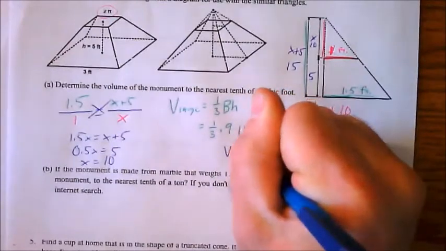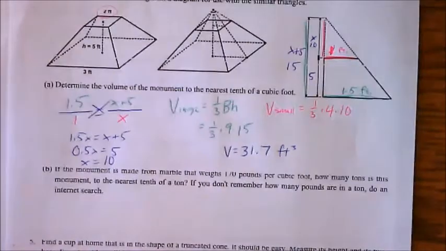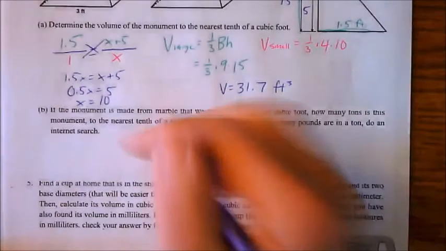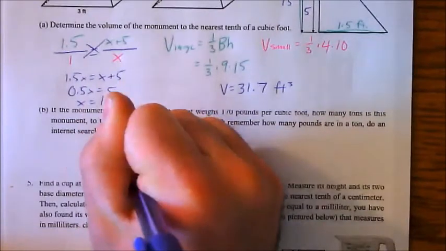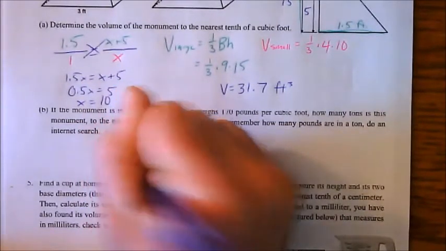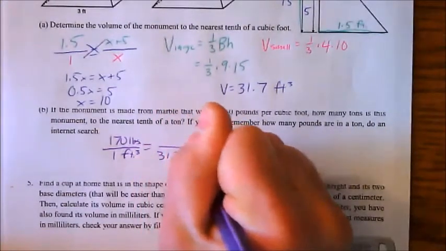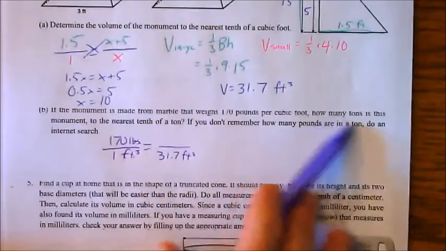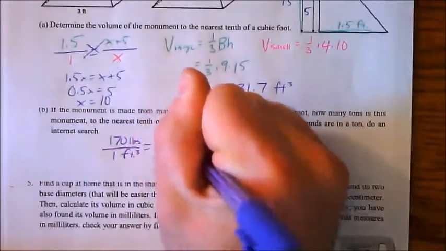So if we do both of those, I'm going to type them both into the calculator at the same time, because I'm going to subtract this from this. So 1/3 times 9 times 15, minus 1/3 times 4 times 10, gives 95/3.